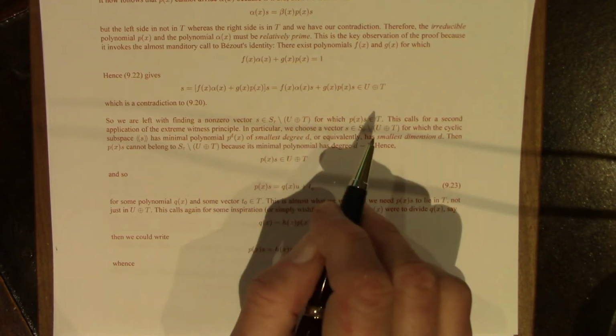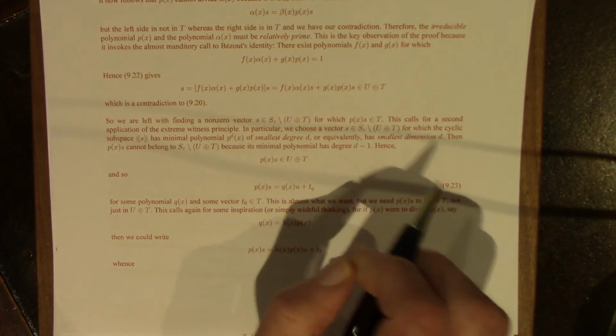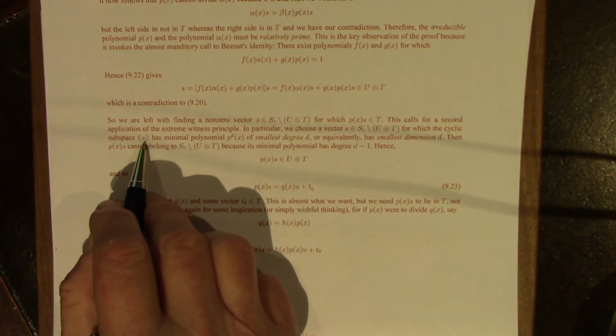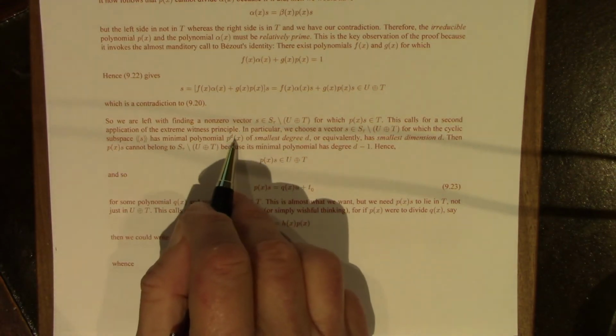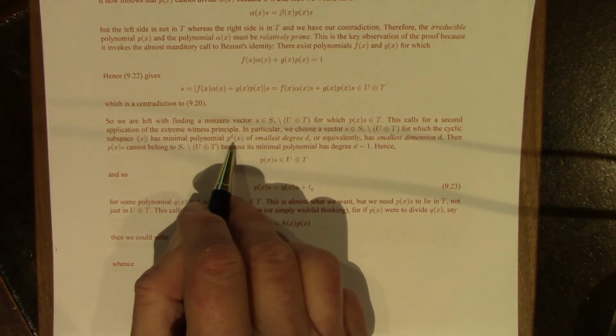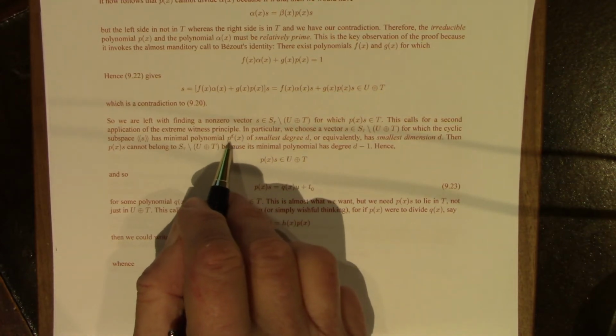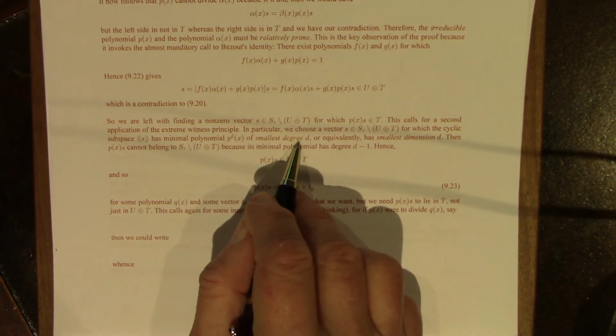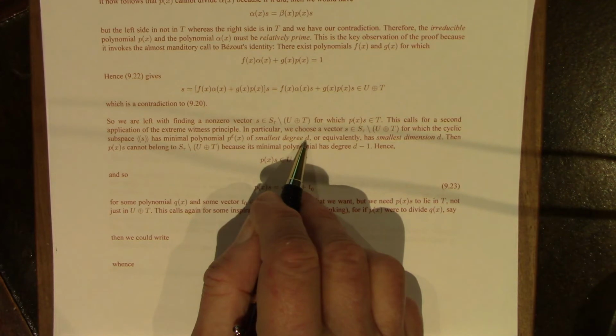Well, we can choose one, a little s, for which this cyclic submodule has smallest dimension, or put another way, the minimal polynomial p of x to some power d has smallest degree.